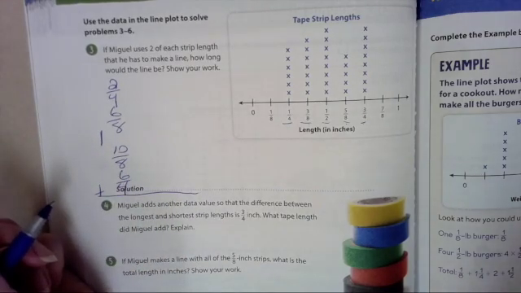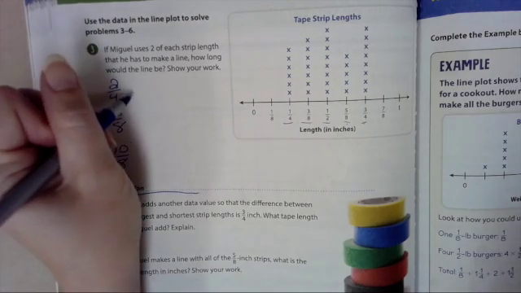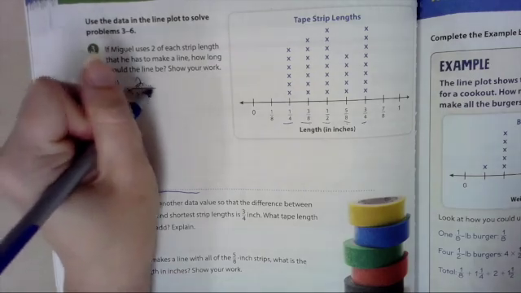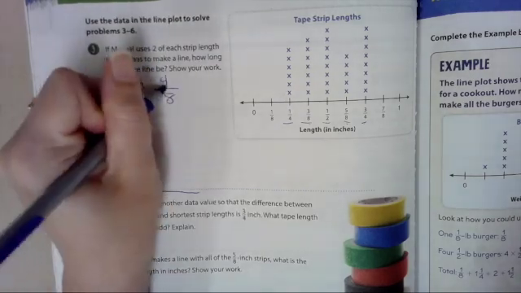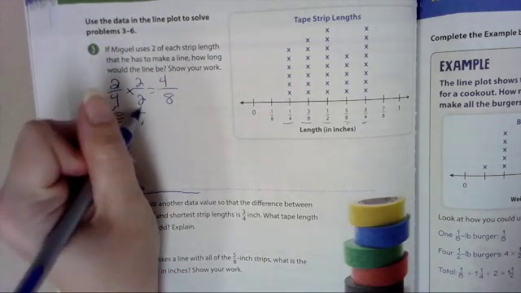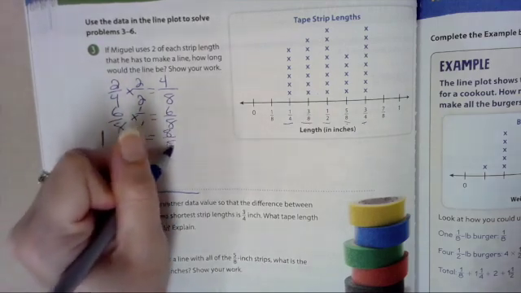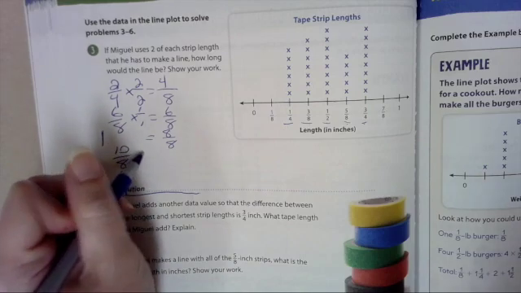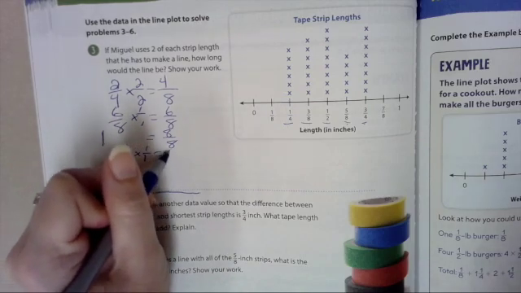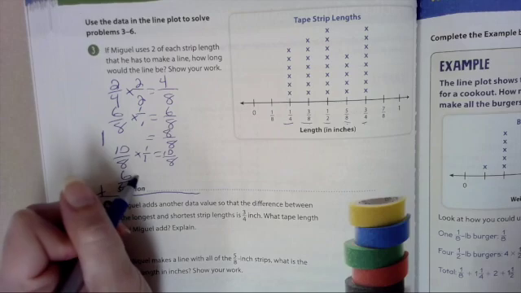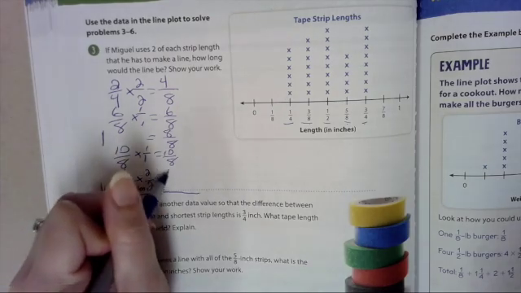Now we want to add all of these together, which means we need a common denominator. Our common denominator is going to be 8. So we're going to multiply this by 2 over 2 to get 4/8. This is going to stay 6/8. 1 whole is 8/8. This is going to stay 10/8. And this is going to change to 12/8.